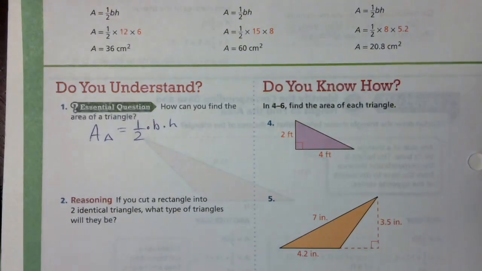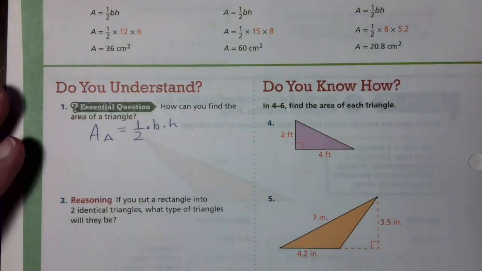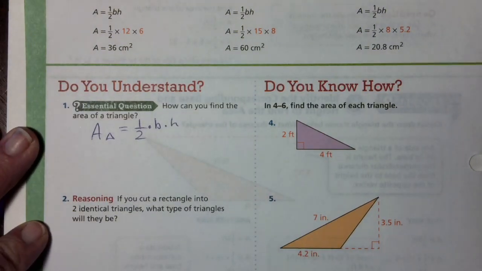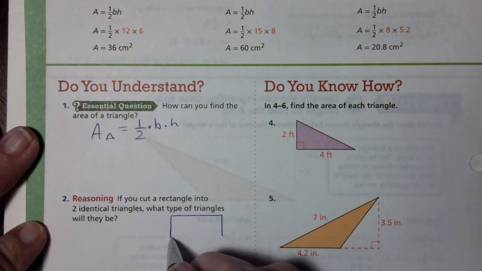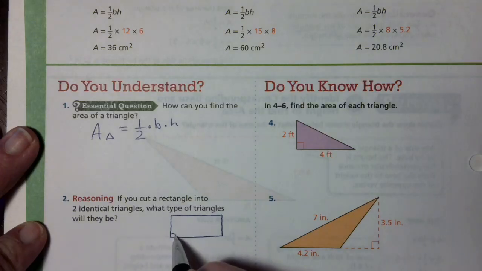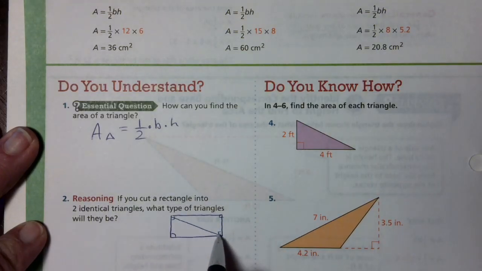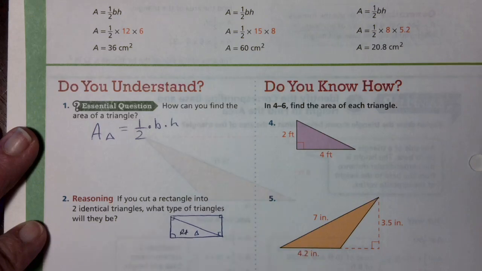All right, be reading number 2. If you cut a rectangle into two identical triangles, what type of triangles will they be? Well, let's see. Here's a rectangle. It's supposed to have a right angle right here, right here, right here, and right here. And if I do this, then isn't this going to be a right triangle right here, and there's another one right here? So what type of triangles will they be? Right triangles.